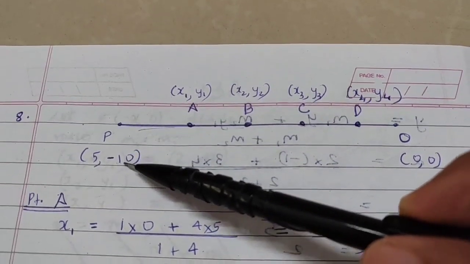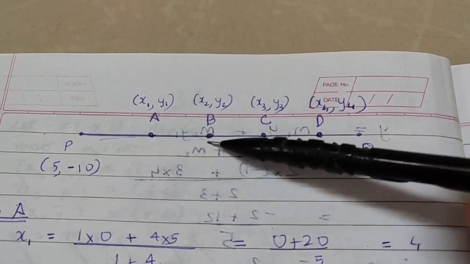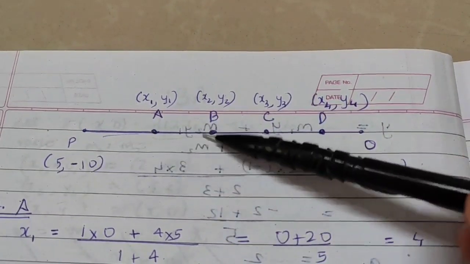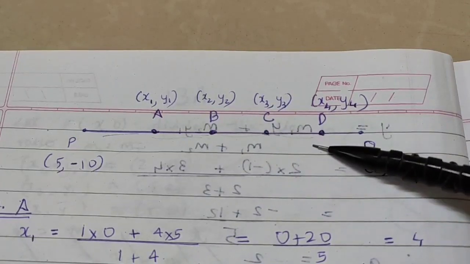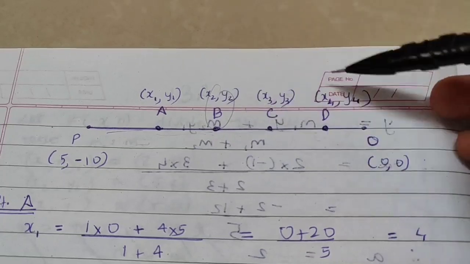Point P is given and the other point they said is origin, and we know origin is always 0, 0. And A, B, C, D divide them into 5 equal parts. That means PA is equal to AB is equal to BC is equal to CD is equal to DO. But they have asked to find only B and D.